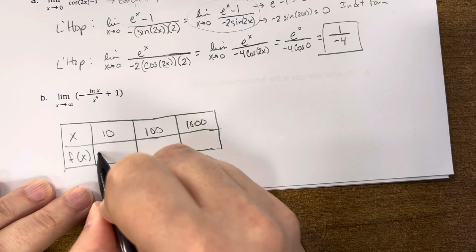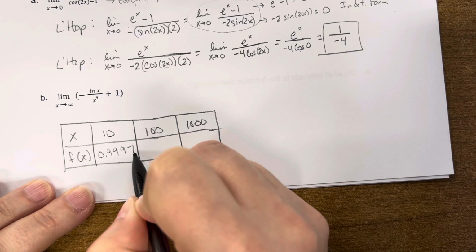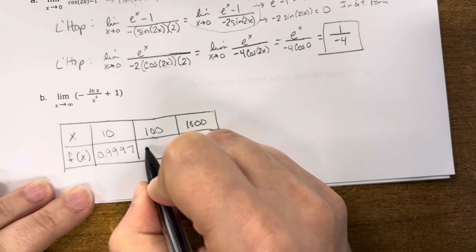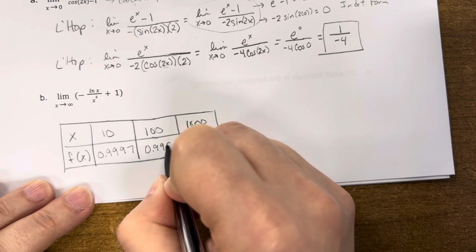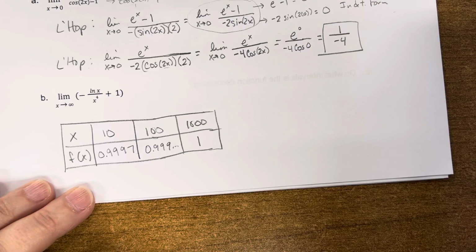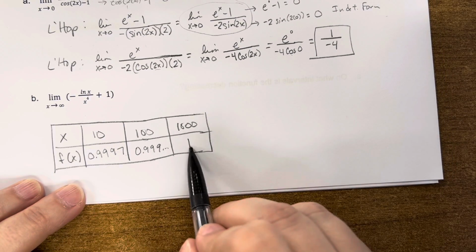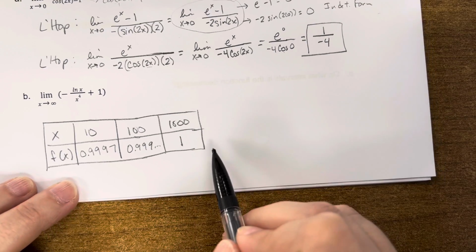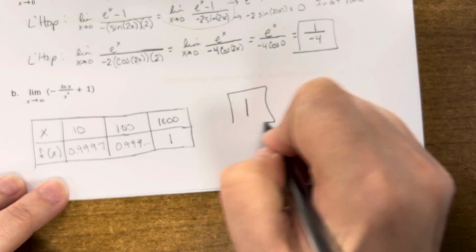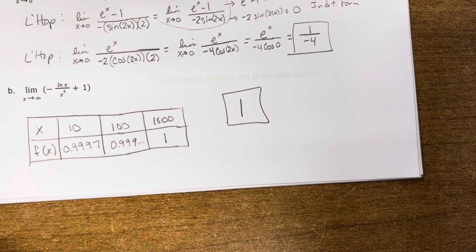So if I plug those in, I got 0.9997, and it kept going. This one I got 0.999, and it kept going. And this one I got 1. So it's definitely getting closer and closer to 1. And this, I think my calculator probably just rounded it for me because it was so close. So my answer on that one is 1. So you're just checking to see what it is getting closer and closer to every time.